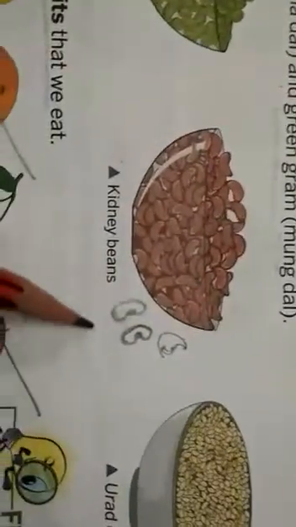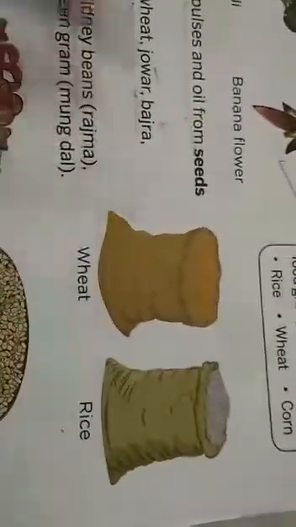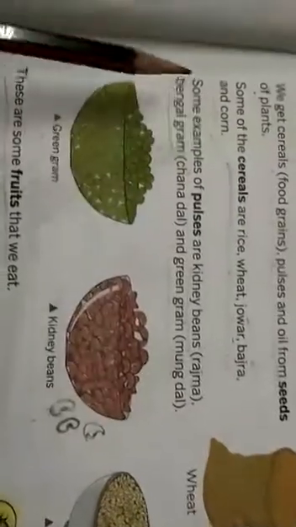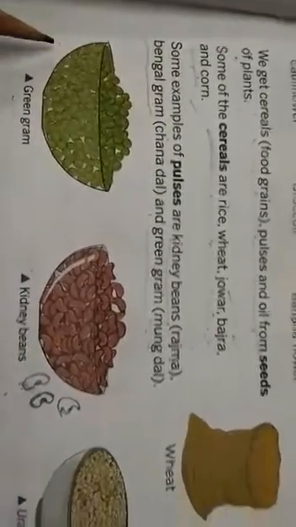Kidney beans are in the shape of this, and urad ka dal is here. Wheat, rice, all. These are all the daily cereals and pulses which we have in our lunch time, in our food. This is our food, what we eat mainly.